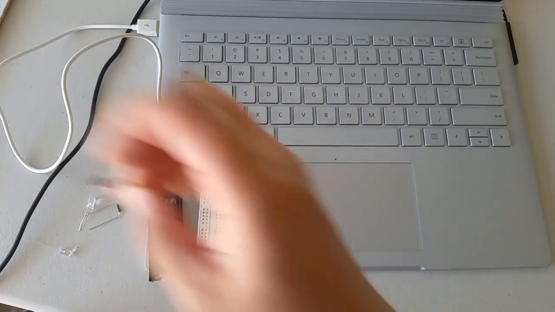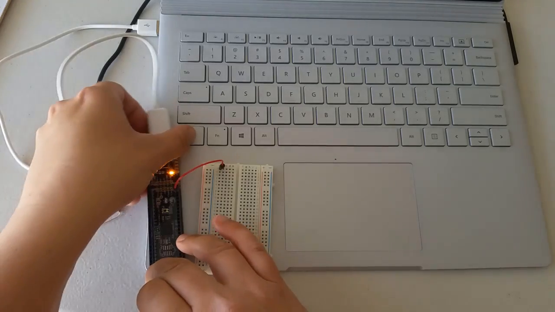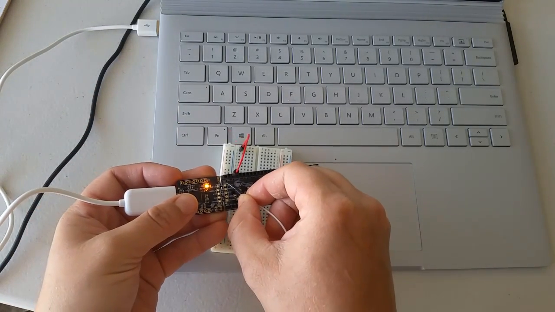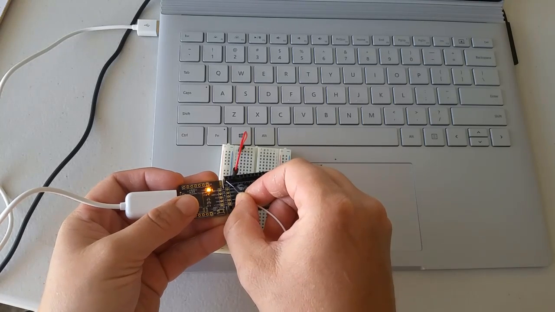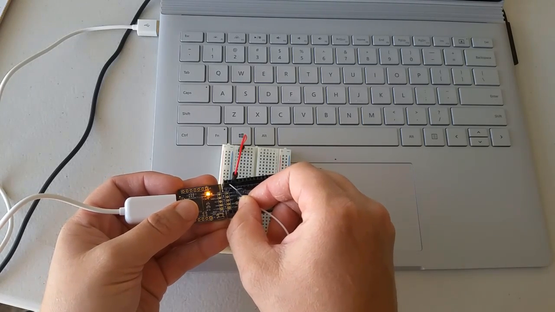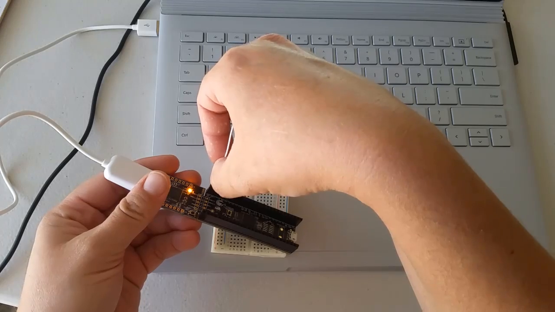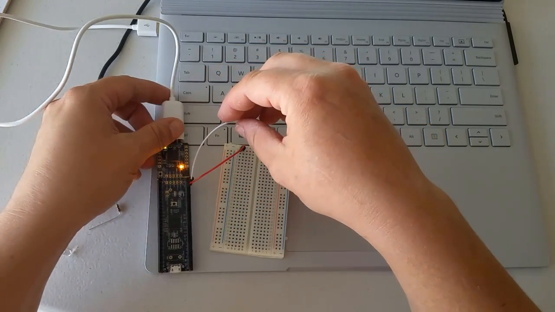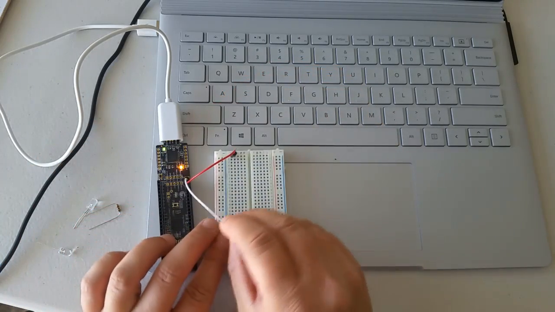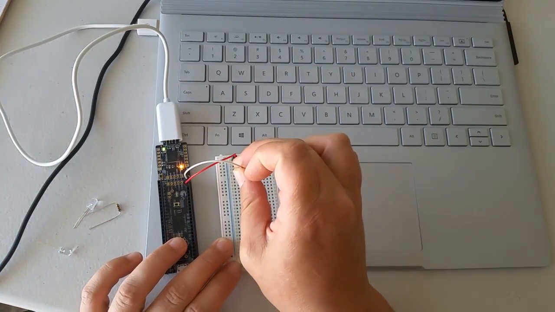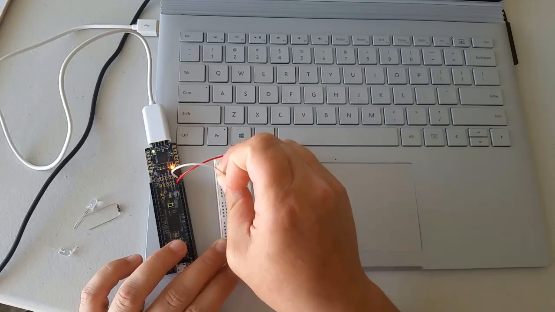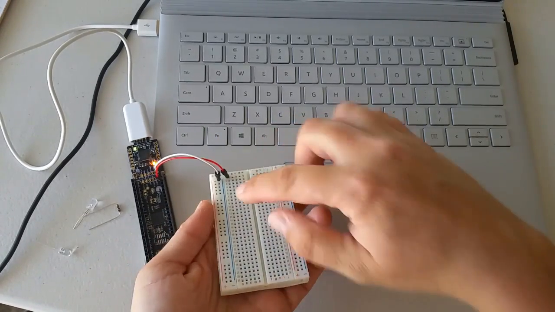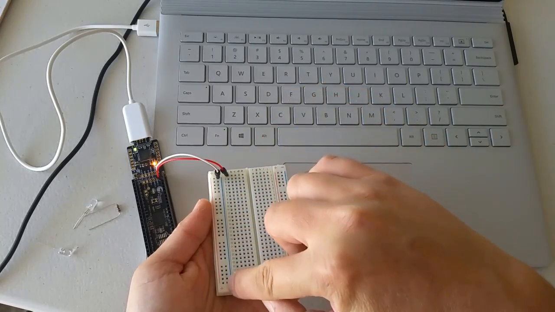Next, take your other wire and plug one end into the pin on your PSoC that's labeled GND. You'll find that pin is the 2nd from the left, right next to 1.7. GND stands for ground. Plug this end of the wire into one of the pins on the ground rail.